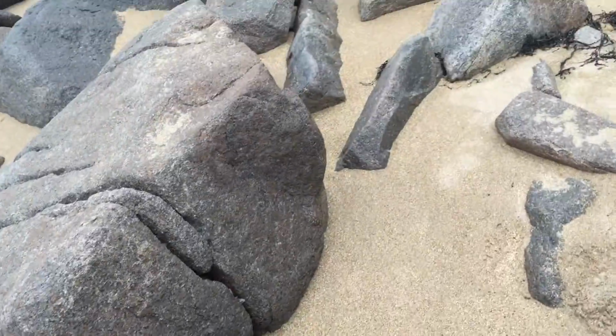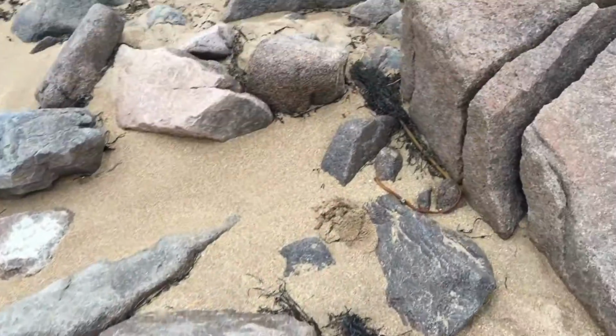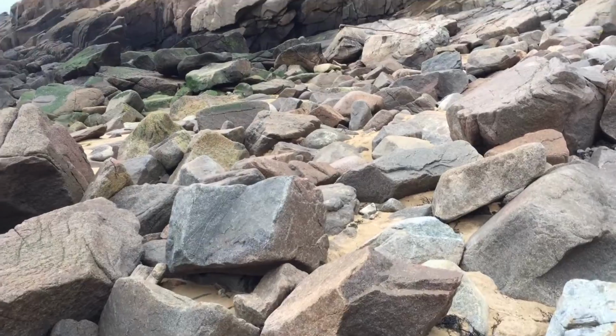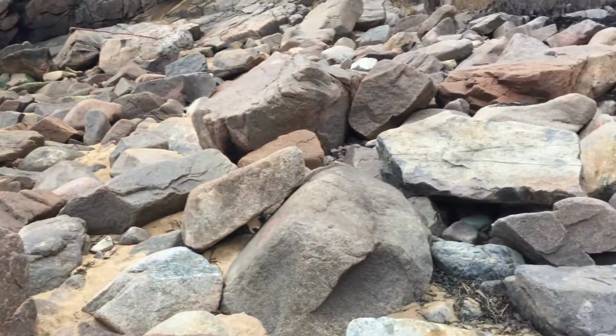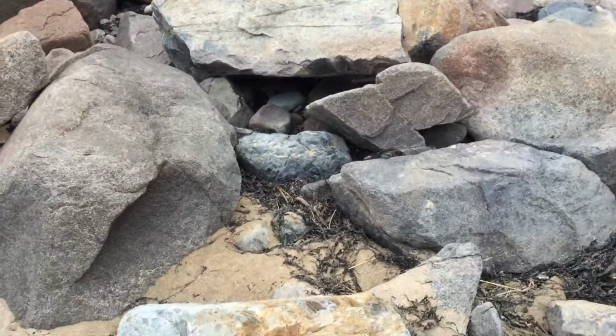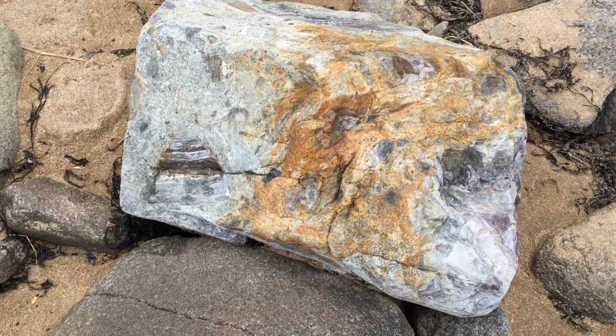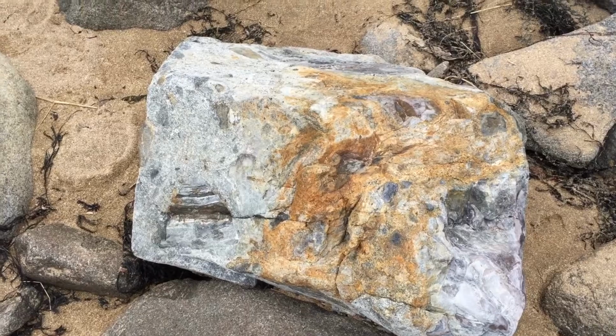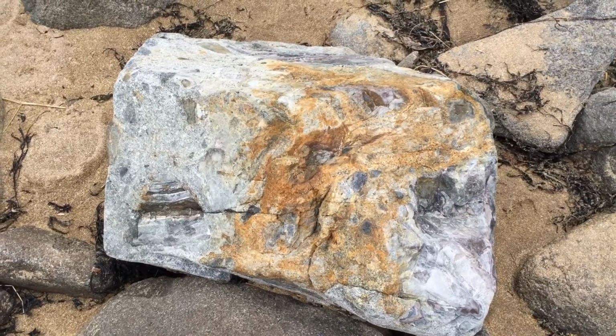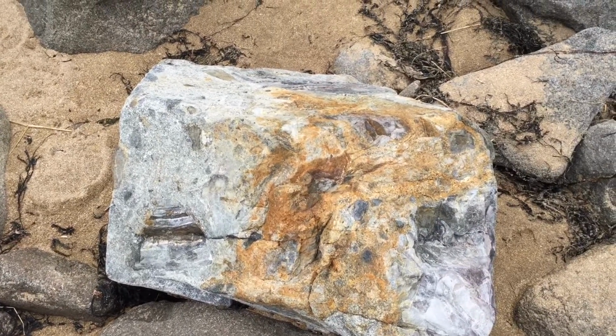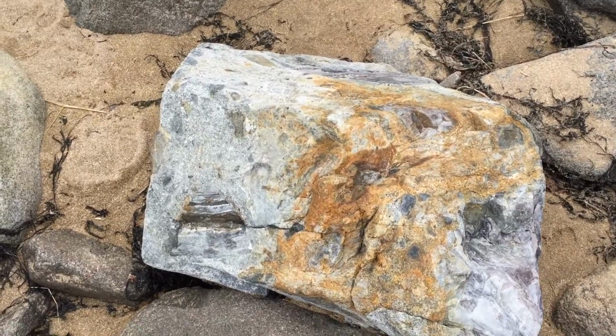Let's see if we can find another rock to look at. There's plenty of it here. Where do you think the source of this is? Oh, this is a really interesting rock here. What do you think about this one? Really different from the surrounding material. This rock here is more typical of what you would see on the other side of the beach, on the east end.